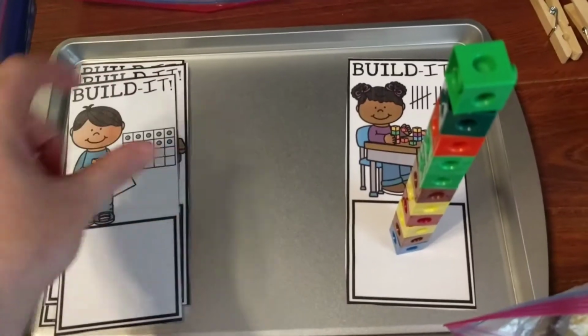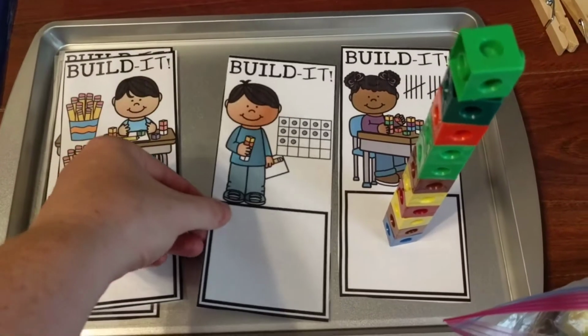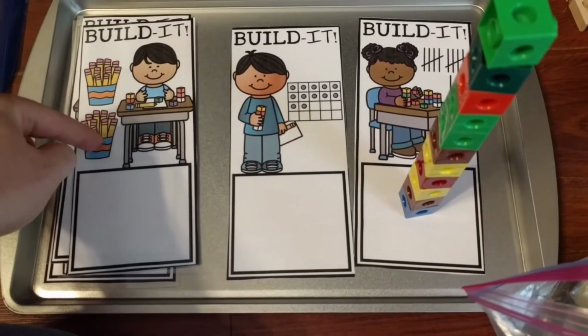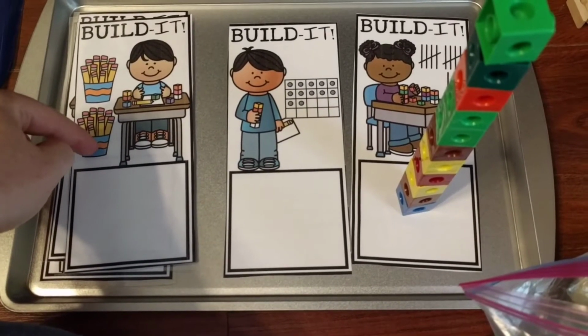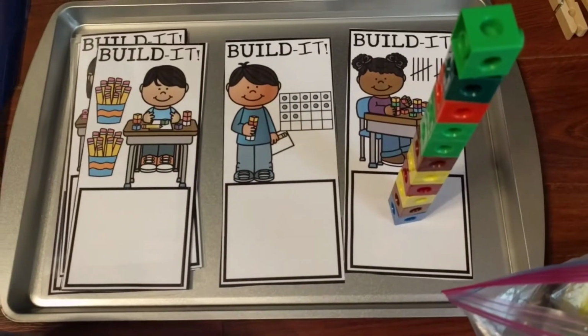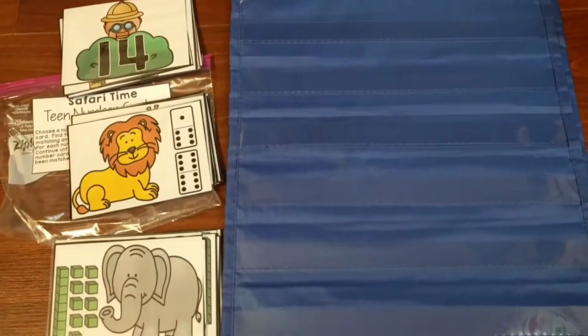Legos work. The Lego Duplos work well for this too. Then they'll just grab the next card, count, build it. Here they're going to count how many pencils are in the cups and build it, and they're all going to be teen numbers.